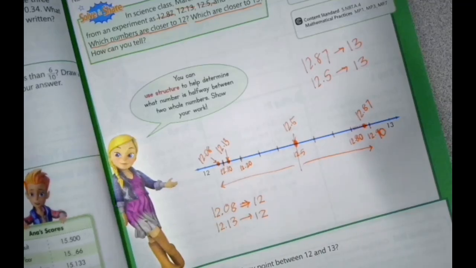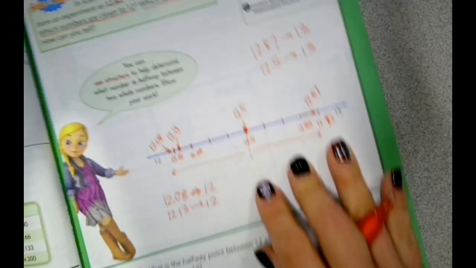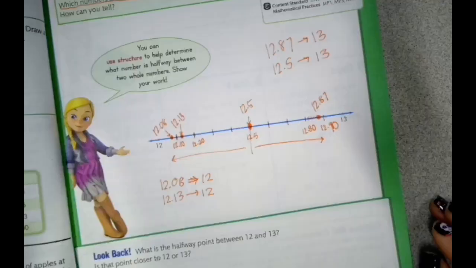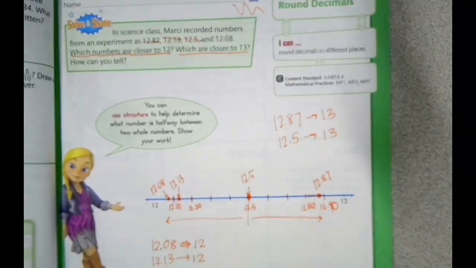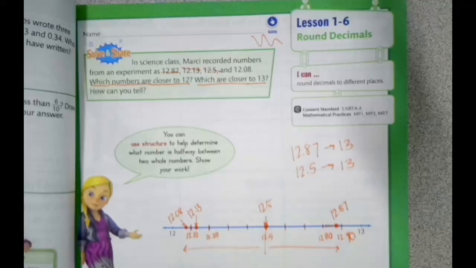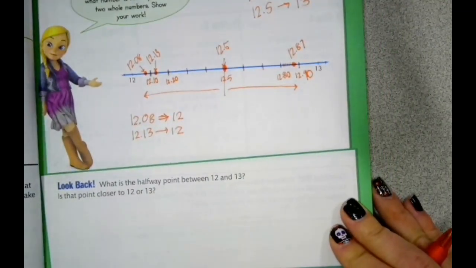Okay, hopefully that makes a little bit of sense. I do not expect you to use a number line every single time you're rounding, because that would be crazy, because we have all of these to do. So the next part of the lesson will teach you how to round the more traditional way, what you learned in 5th grade or 4th grade. But for now, here is kind of the method to part of the madness when rounding.